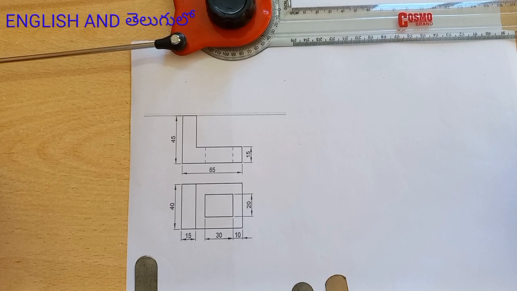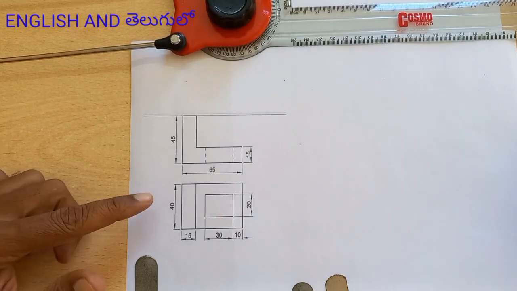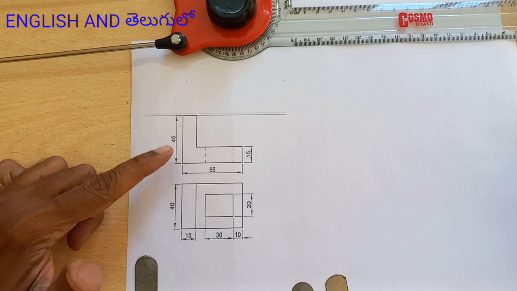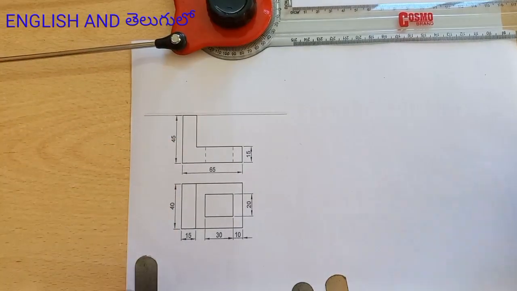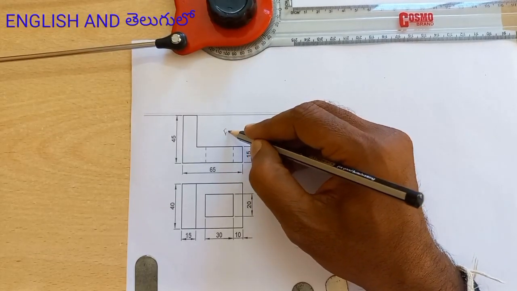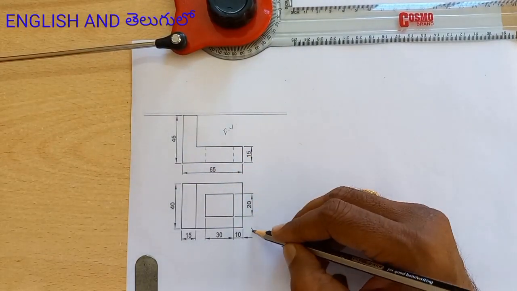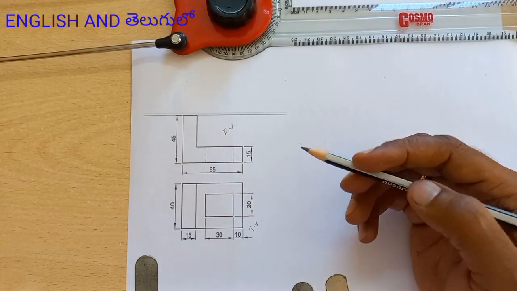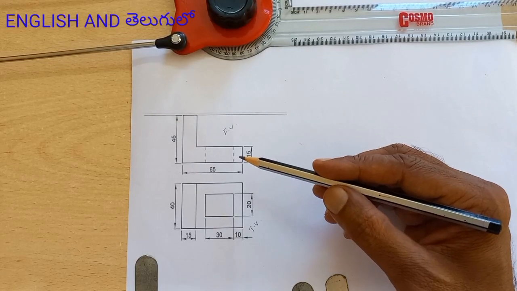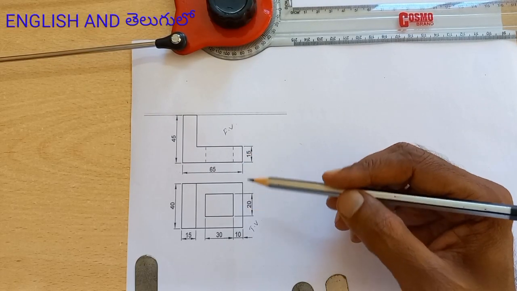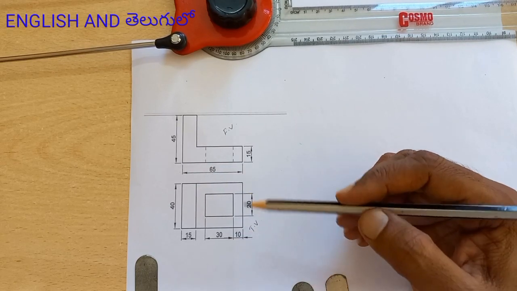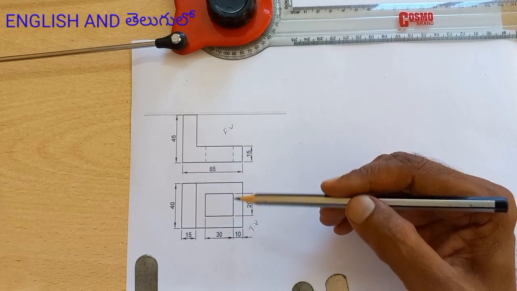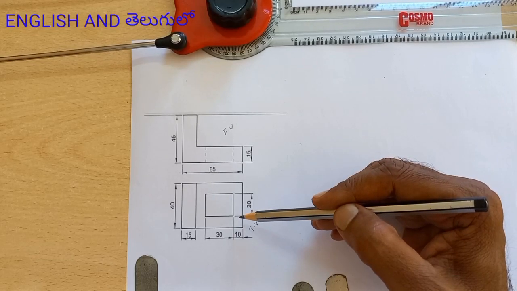Now you can see here the front view and the top view. I will write it here. So this is the front view and this is the top view. Here the front view and top view are given with particular dimensions. The front view is above the axis and the top view is below the axis.